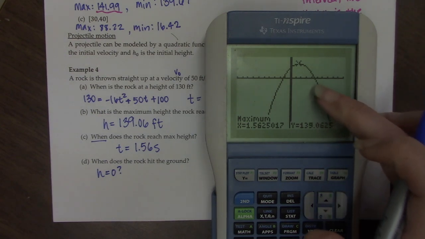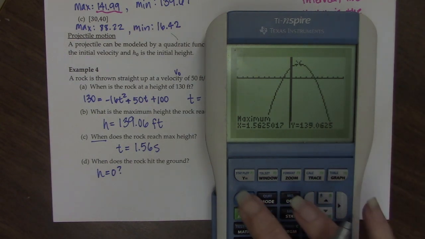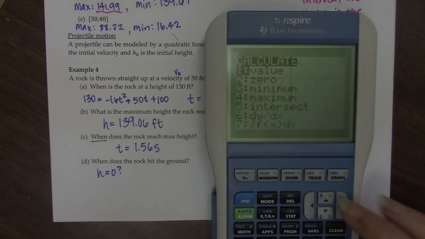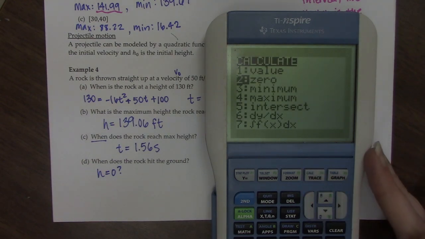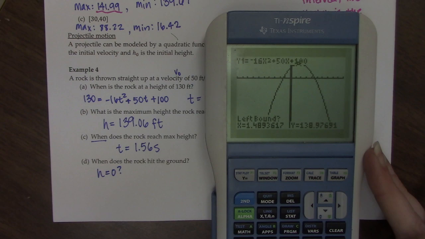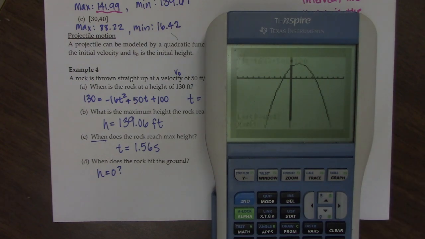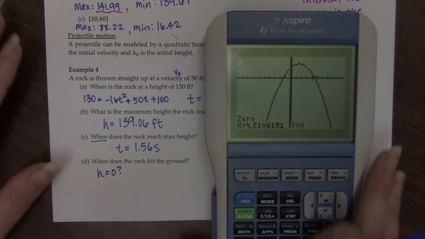So I want to only grab the intercept to the right of 0. I'm going to go second, calculate, 0. My left bound, I'm going to put 0. My right bound, I'm going to take it all the way out to 10. And it tells me at 4.51 seconds.